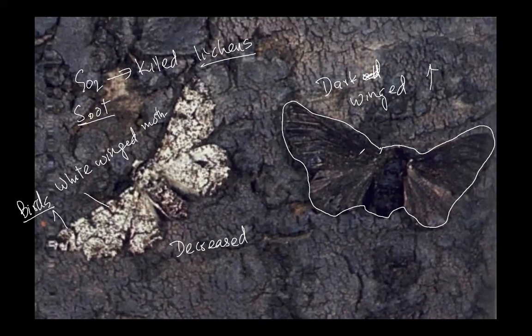How does natural selection happen here? The variation was there in the very beginning. There were white-winged and dark-winged, but the number of white-winged was more. There was no pollution. After pollution started, the number of white-winged decreased, dark ones increased. And remember, the white ones still were there. It was a mixed population.